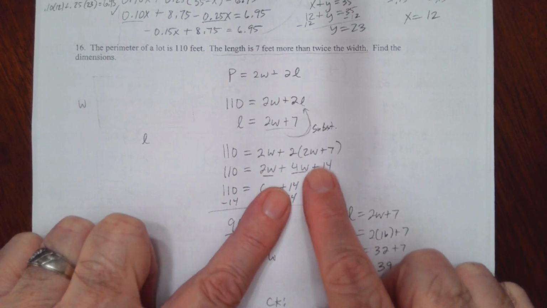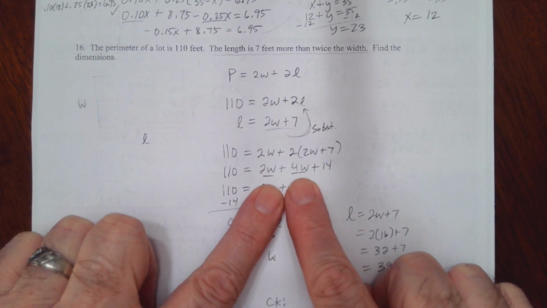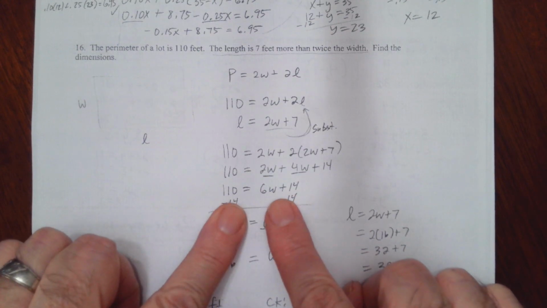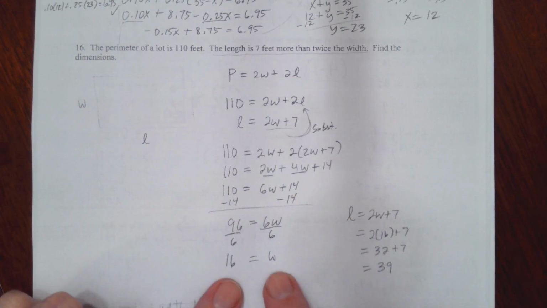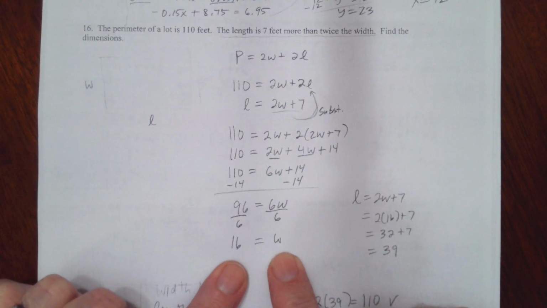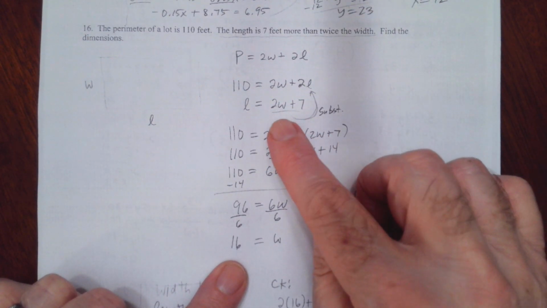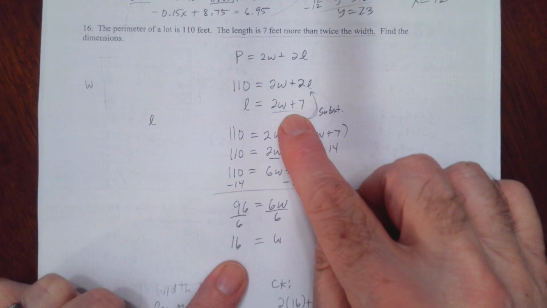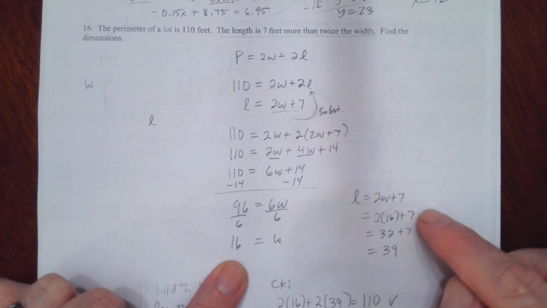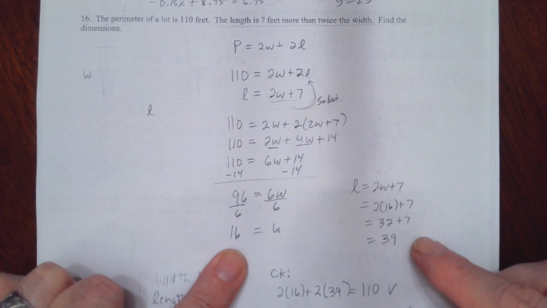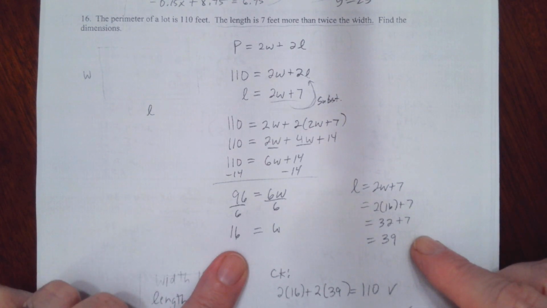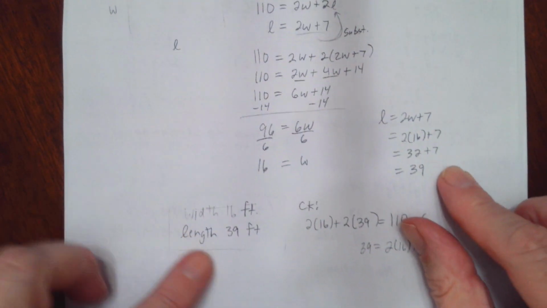So you have to distribute and then combine your like terms. You get 110 equals 6W plus 14. You end up getting W is 16. Then you can find the length by using L equals 2W plus 7, which is what I did here. So your width is 16, and your length is 39. And those are both in feet, which notice I said here.